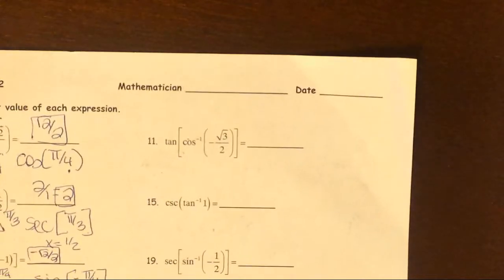Okay, so I did the whole left-hand side. I think you can probably go do the right-hand side. I hope this helps. Bring questions if you have any into tutoring.